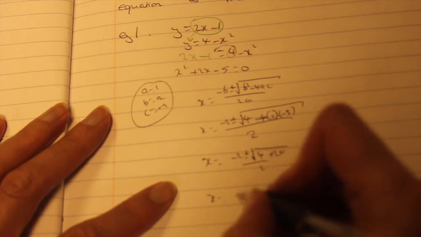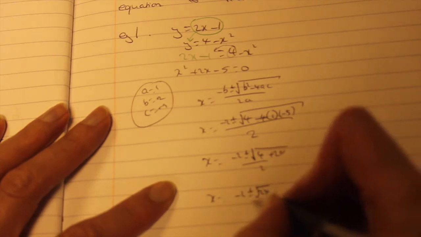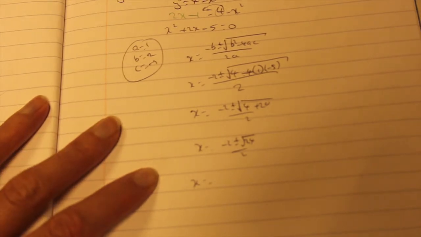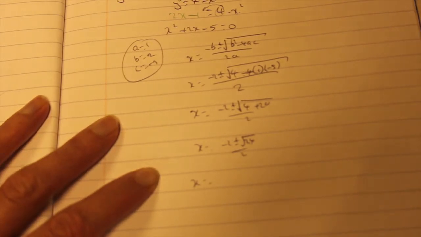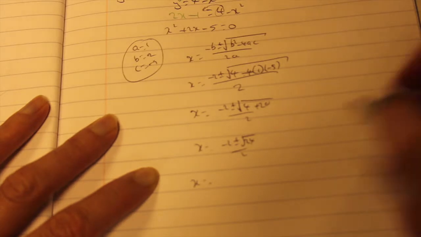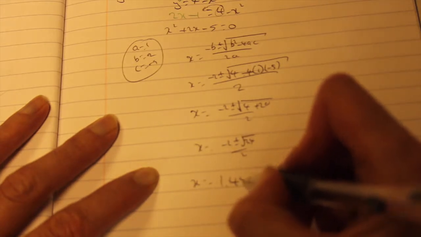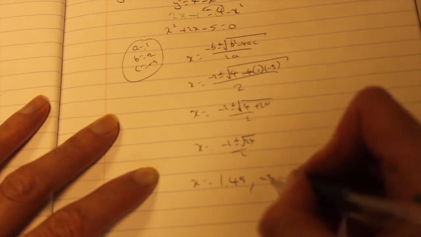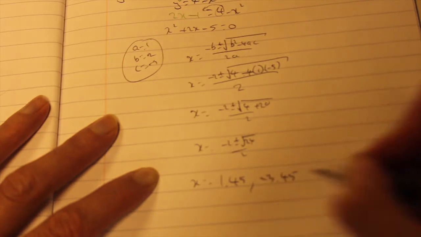So you've got x equals minus 2 plus or minus the square root of 24 over 2. Just reach for your calculator at this stage and put those numbers in. So it's minus 2 plus the square root of 24 equals, divided by 2 equals, so your first answer is 1.45, and your second answer, minus 2, take away the square root of 24 equals, divided by 2 equals minus 3.45.